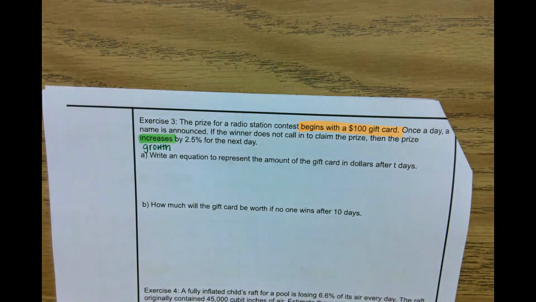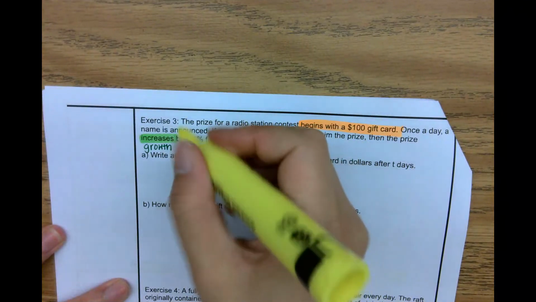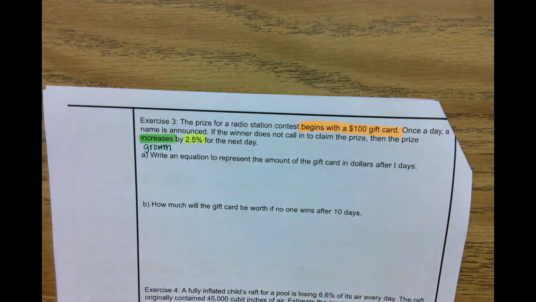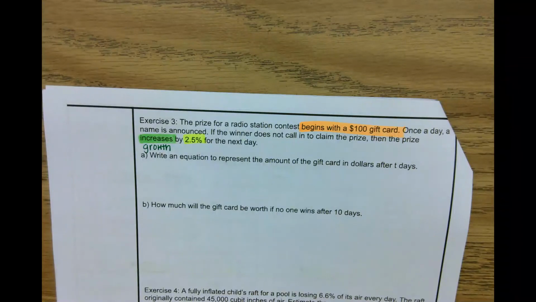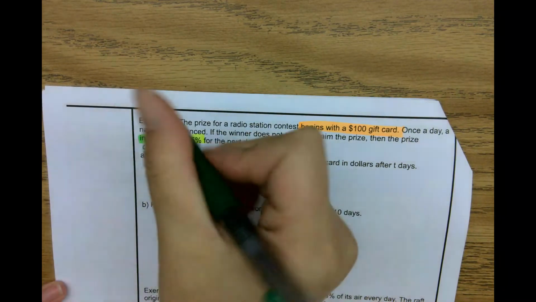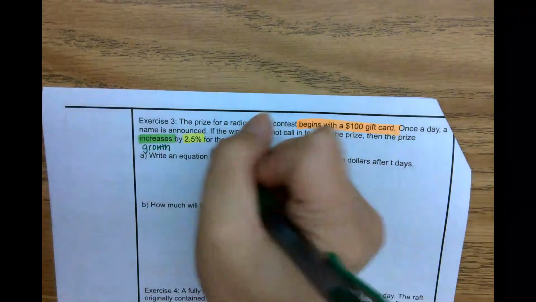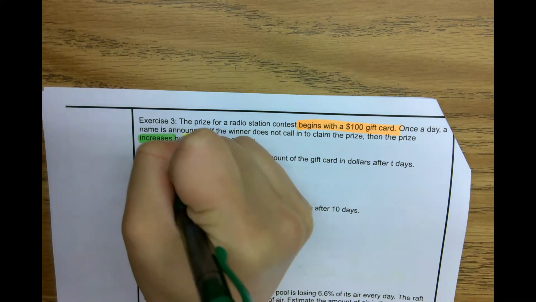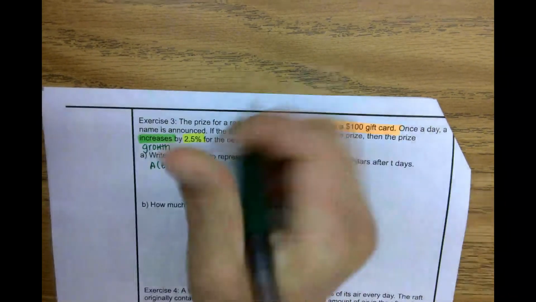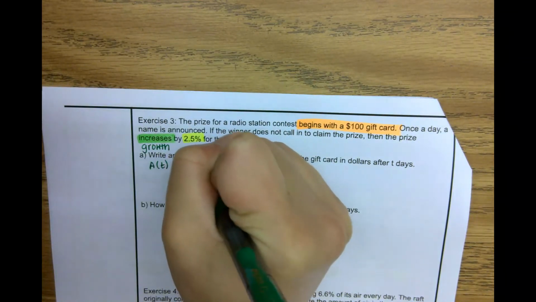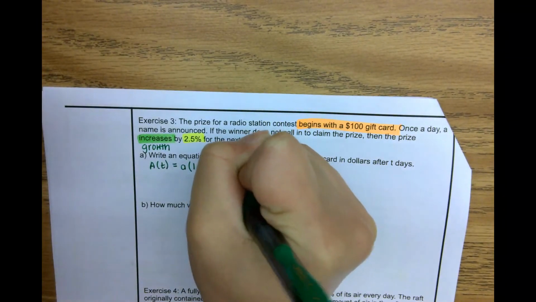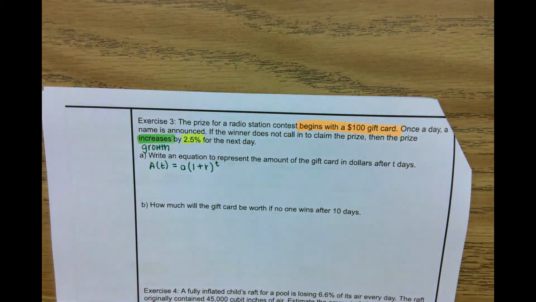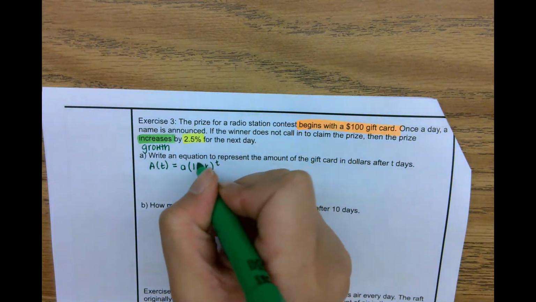Growing by how much? 2.5%. Okay. We're going to write an equation to represent the amount of the gift card in dollars after T days. Since this is exponential growth, it's going to follow the pattern A of T equals A, my starting amount, times 1 plus R to the T power. Because it's increased, that's why we're doing the plus.